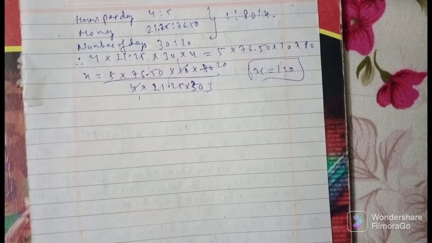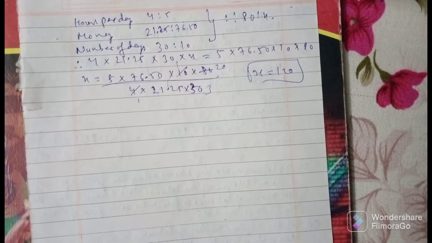Now moving ahead with the next important question, and that is also an important one. 38th question of the session here. So we move ahead. 38th question.